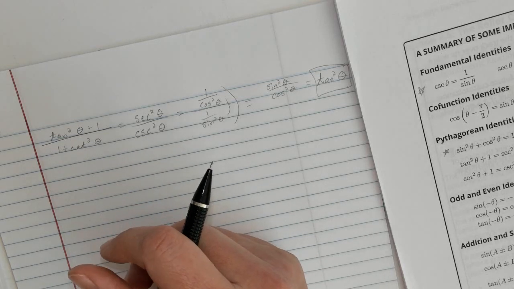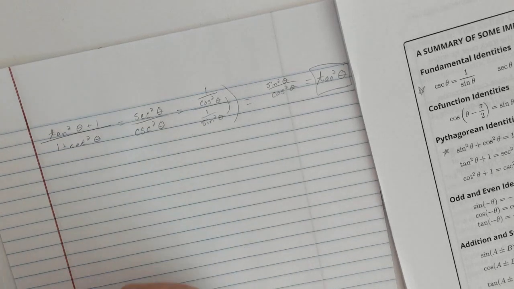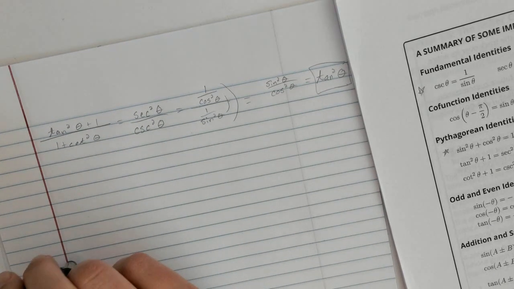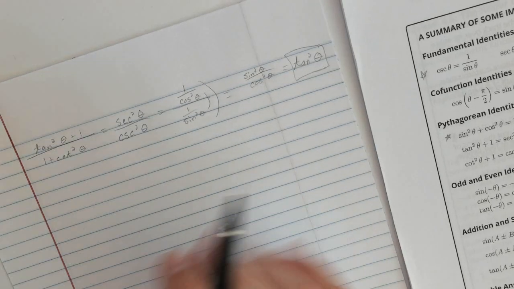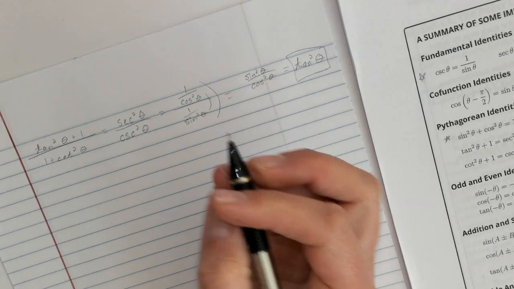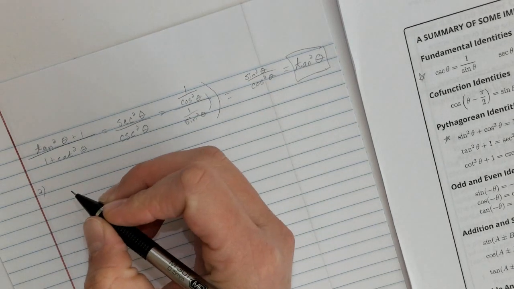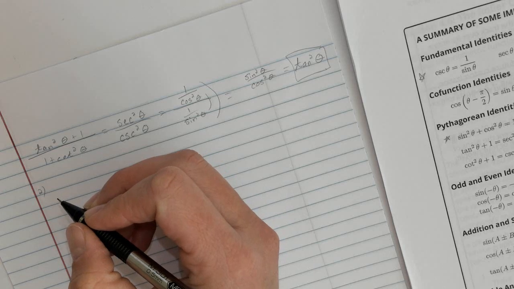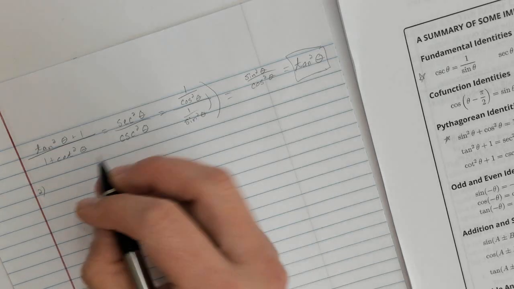Some of these are pretty quick. I am going to talk about number 2, because I don't see another one that's really like it where you have the 2 functions in the bottom. So I'm going to go ahead and just talk about that.